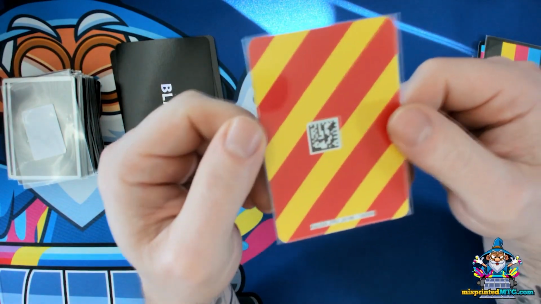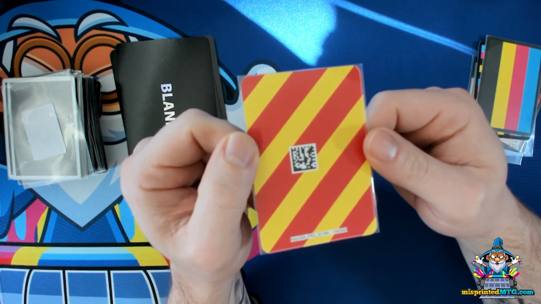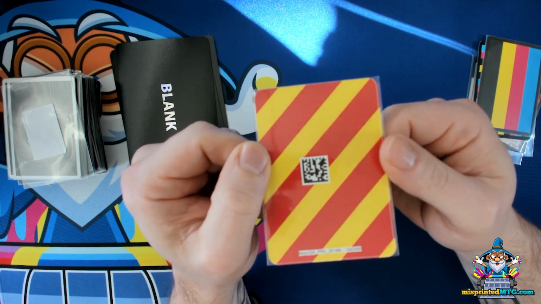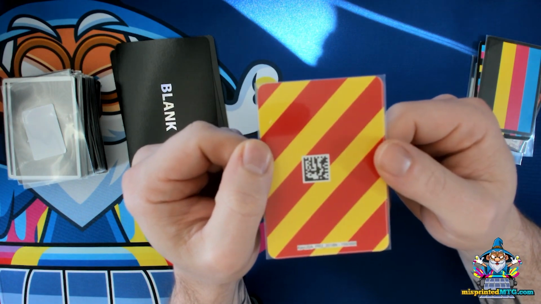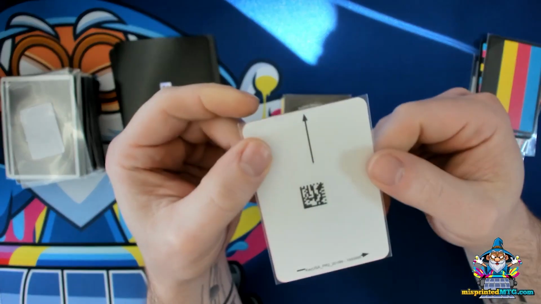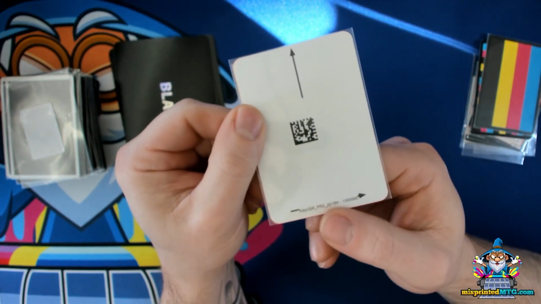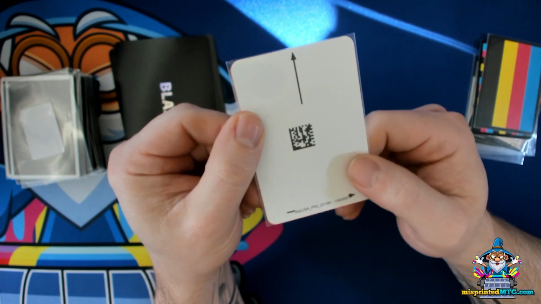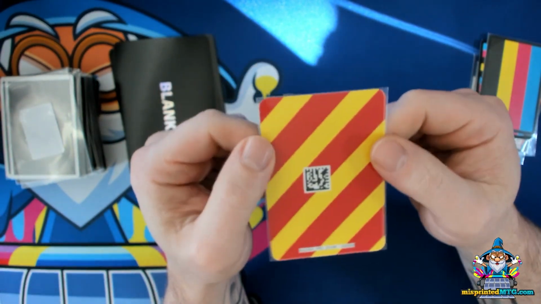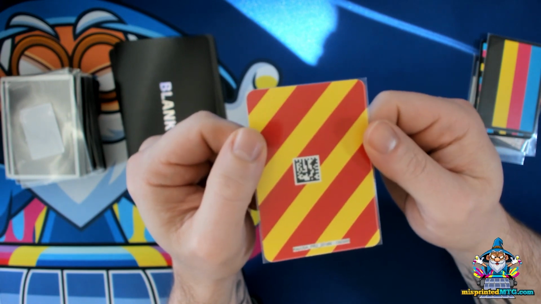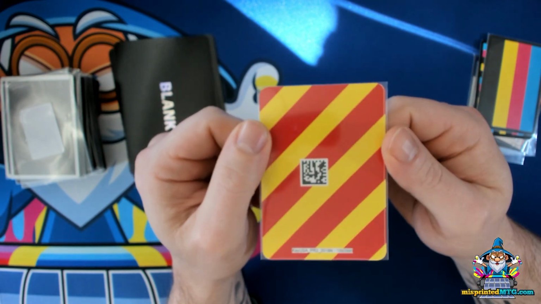Here's another one that I think has really high aesthetic appeal. This is from Keyforge, the Richard Garfield game that took off for a little while but never really stuck. So we got this nice little QR code on the front and back. We've got some printing information on the bottom here, some random arrows, and this safety pattern, orange and yellow stripes. I love it. I think this thing looks really incredible.